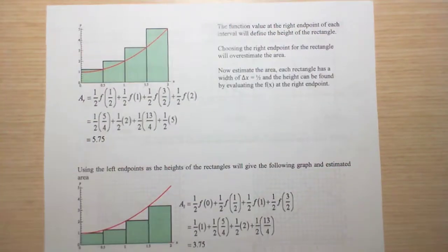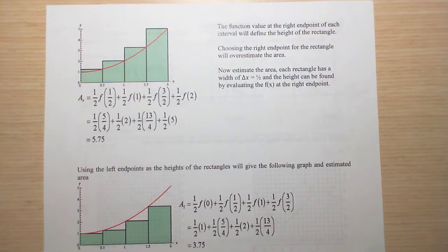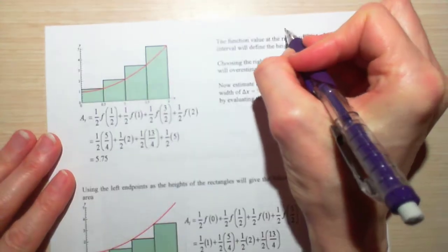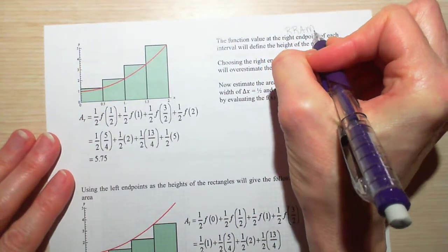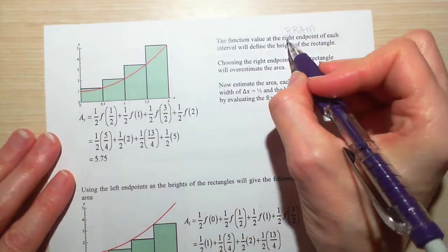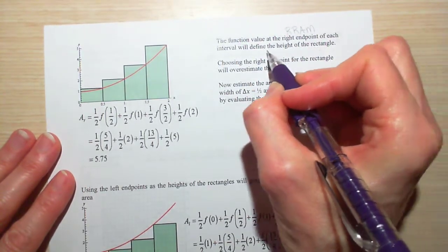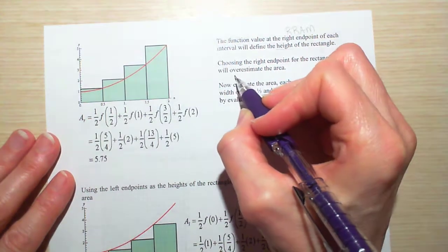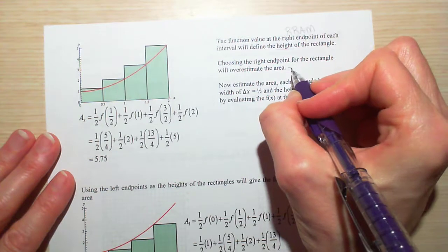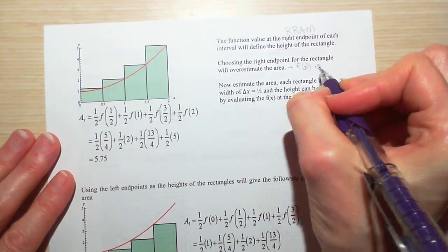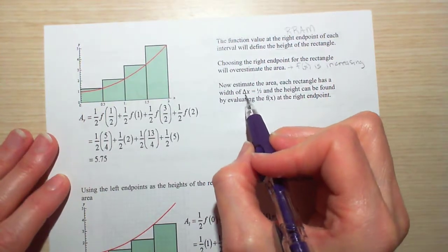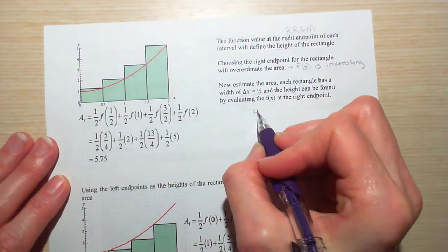So here is a visualization of the different approximation methods we would be using. The function value at the right endpoint, so this would be what she referred to in her video as the RAM. So the right endpoint of each interval will determine the height of the rectangle. Choosing the right endpoint for the rectangle will overestimate the area because f of x is increasing. Okay, and my guess was pretty good because we are doing 4 rectangles.